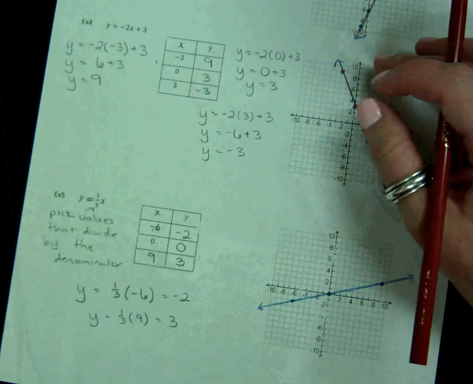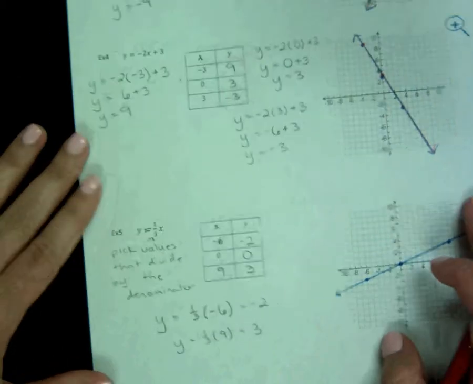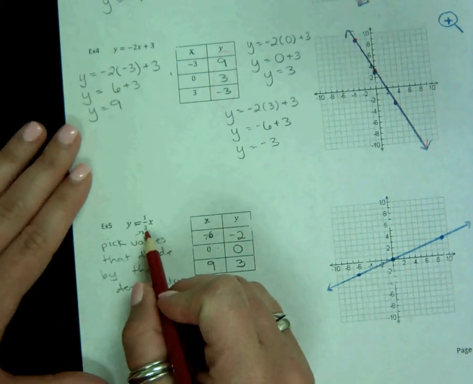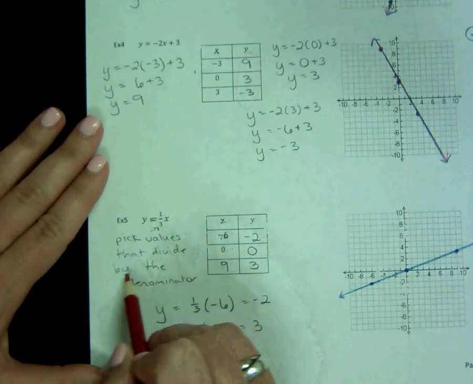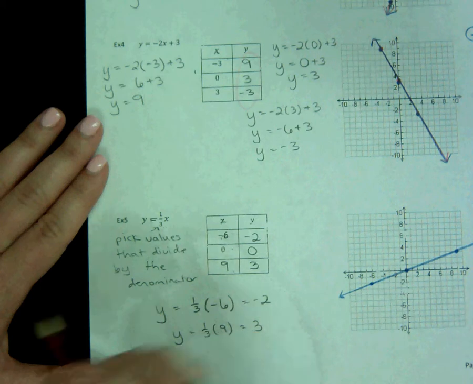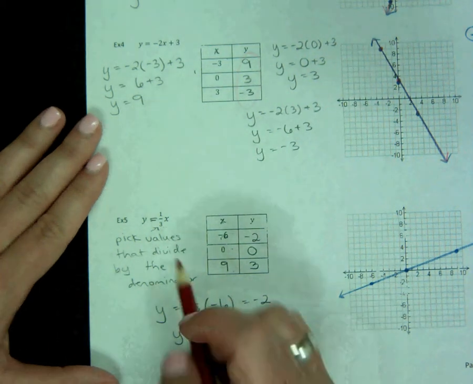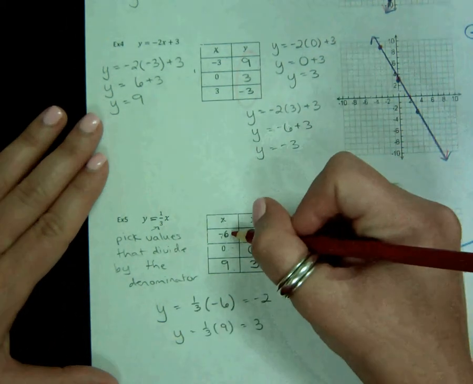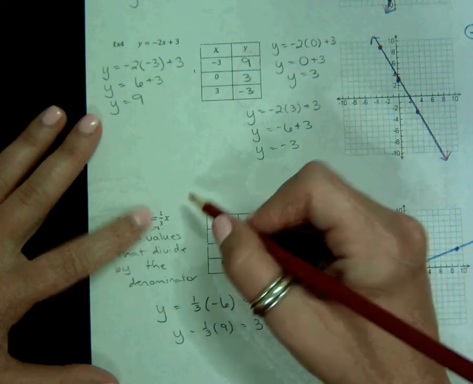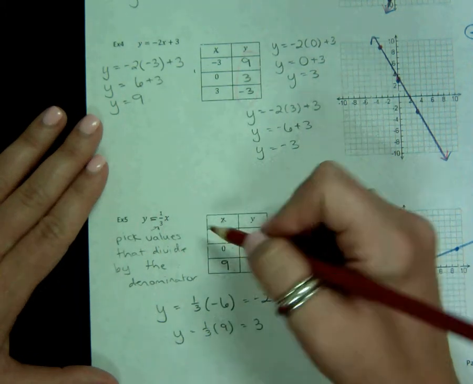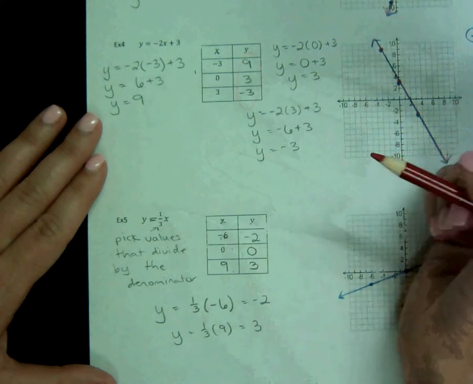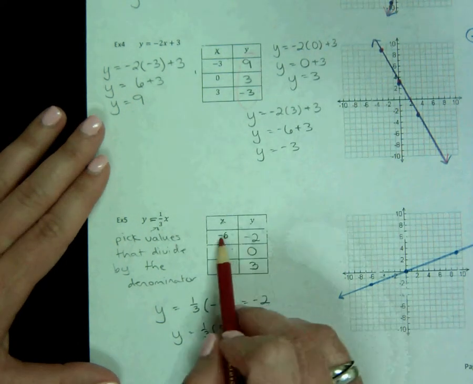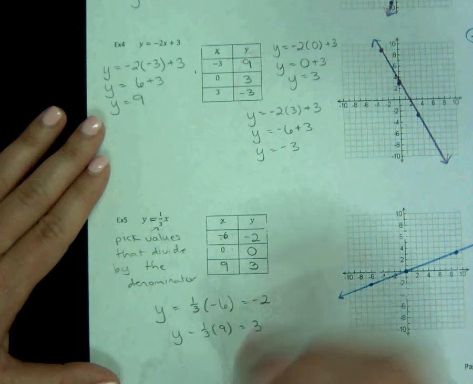And then the last one here is a fraction. Students usually panic. When you see a fraction, look at the denominator and pick values that divide by the denominator. So nice numbers that divide cleanly by the denominator. So I picked -6 because that divides nicely by 3. I picked 0 because 0 is always good to pick. And I picked 9 because 9 divides nicely by 3. So you will fill in each one.